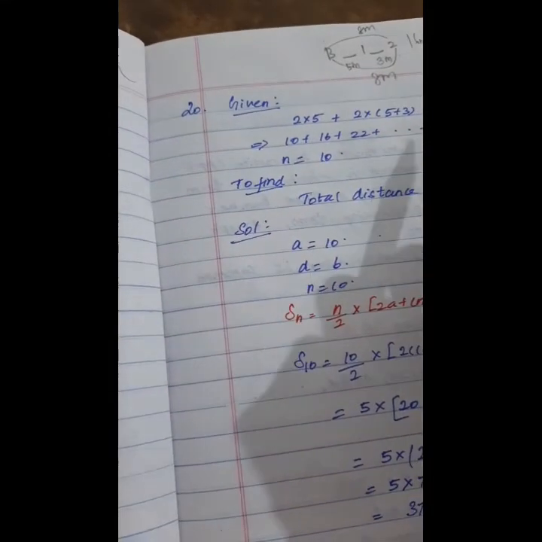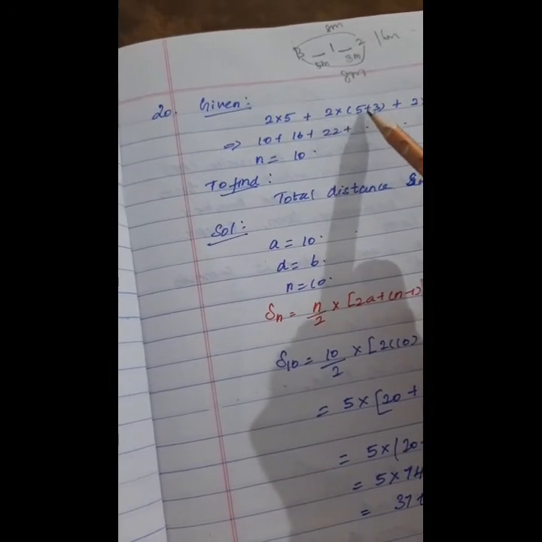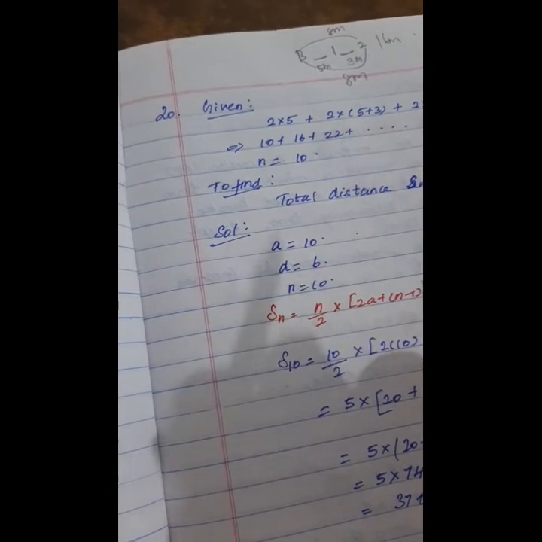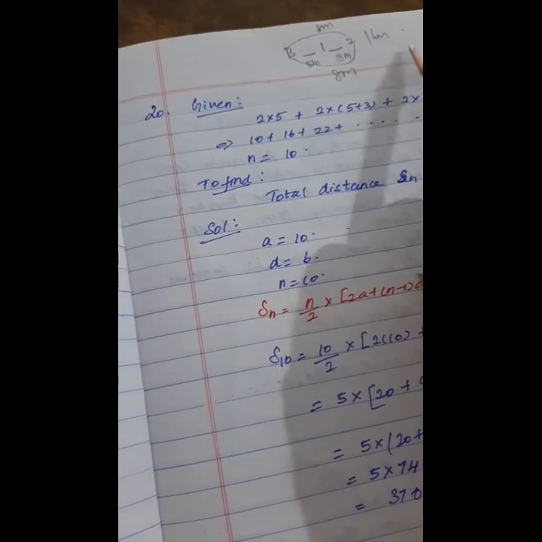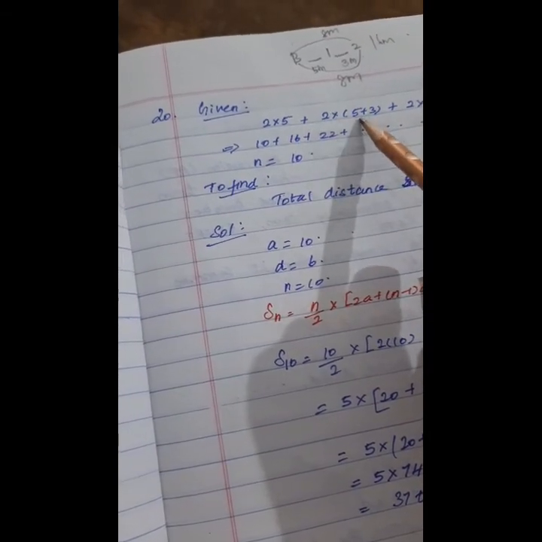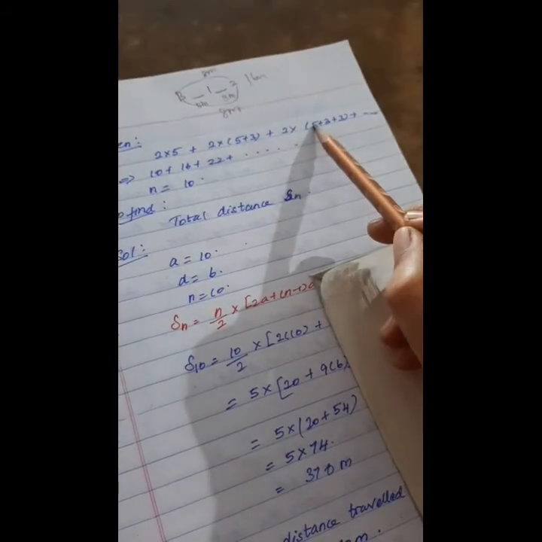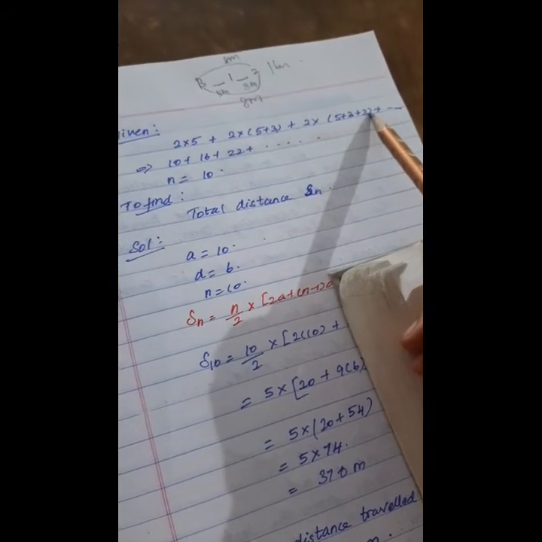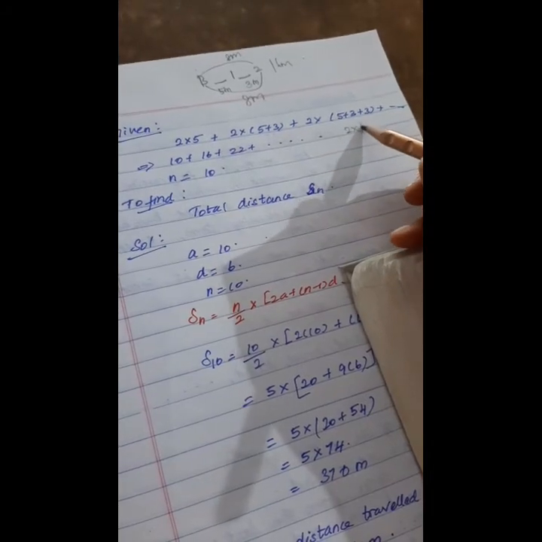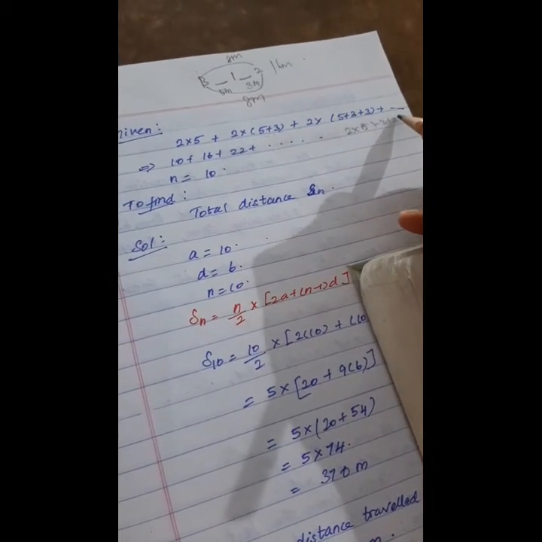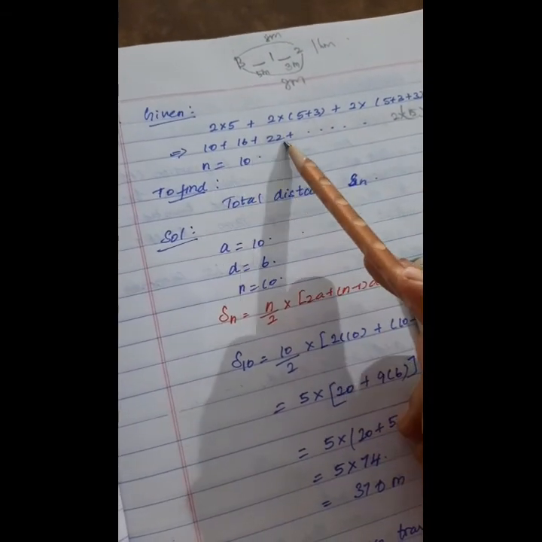For that they have given a hint. How did they give the hint? As 2 into 5 plus 3. The distance of the potato from the bucket is 5 plus 3. The competitor has to run 8 meters towards the potato and 8 meters back to the bucket. So 2 times she needs to run 8 meters. So to take the second potato she needs to go for 16 meters. Then for the third, what is the clue given? 2 into 5 plus 3 plus 3. Then for the fourth, what will be the count? For the fourth, how will we write? 2 into 5 plus 3 plus 3 plus 3 meters. So we are getting the AP as 10, 16, 22, etc.